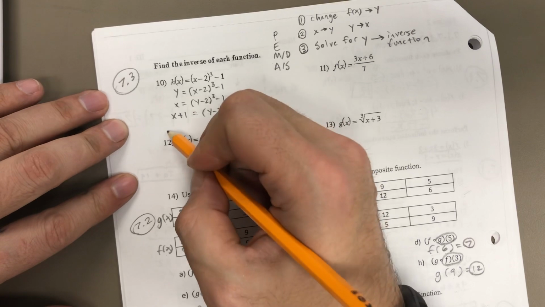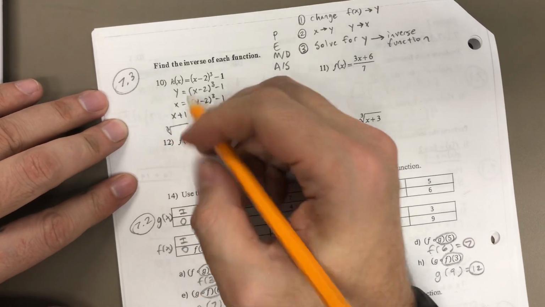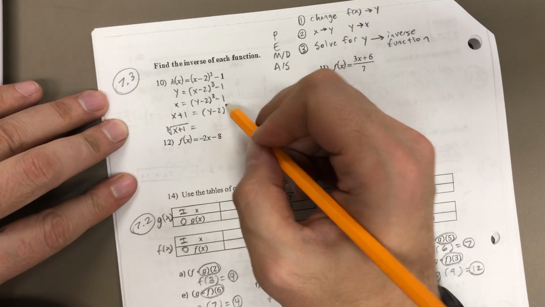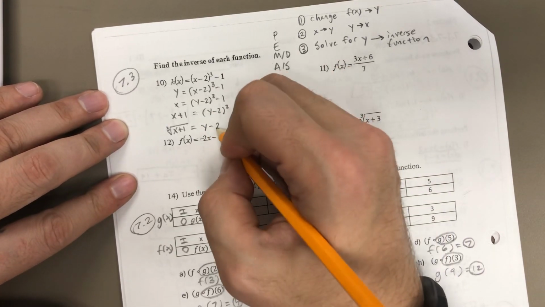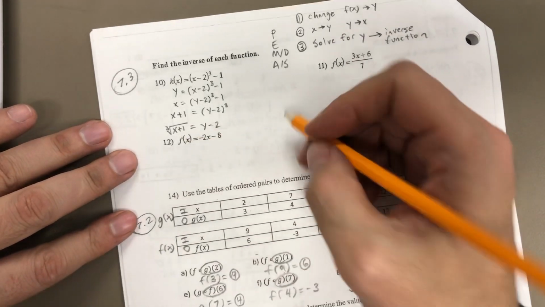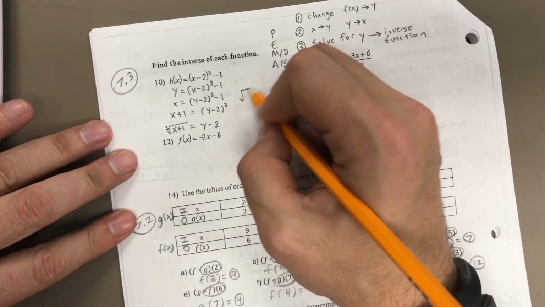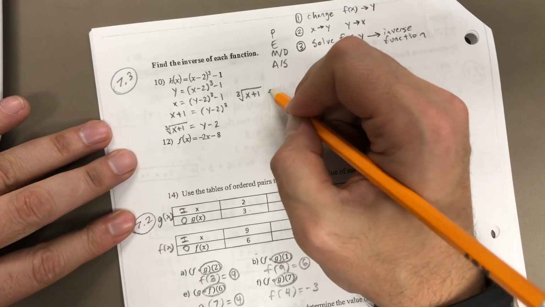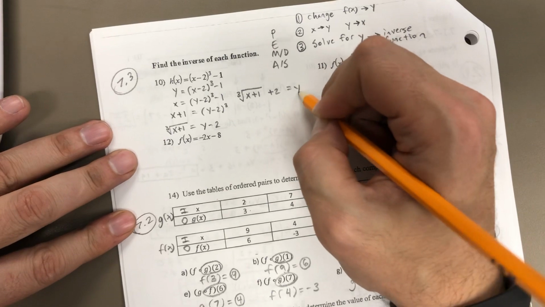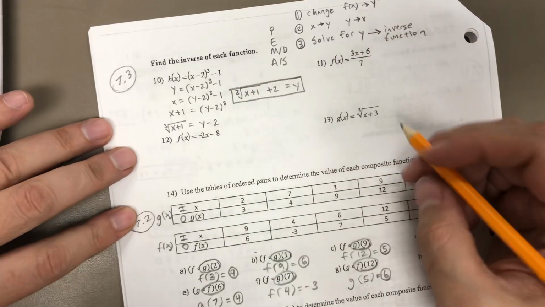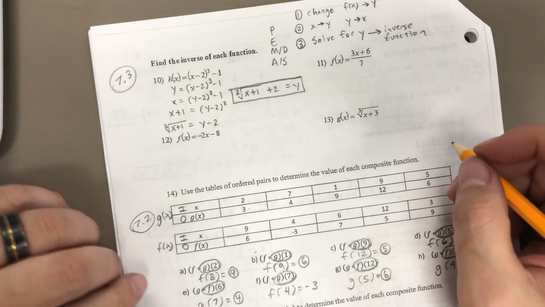So this whole side gets cube rooted. I put the little 3 in the corner there, and x plus 1 is equal to, and when I cube root this side, it just cancels out the cube, so I just get y minus 2. To get y by itself, one last step, I just need to add 2 to both sides. So I get the cube root of x plus 1, and then outside of that, plus 2, is equal to y, and that is my inverse function. That would be the answer for number 10.